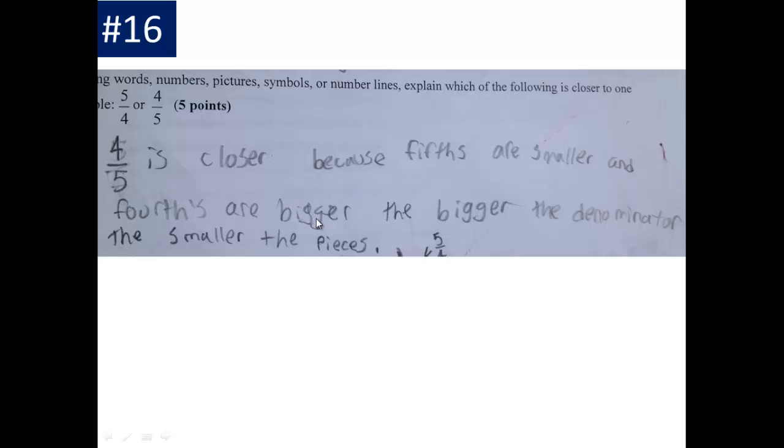Let's reread that again and think. Fifths, that's right, they are smaller and fourths are bigger. The bigger the denominator, the smaller the pieces. So let's think about this for a second. Think about 4/5. Look down here. 4/5 going to one whole. How much do you need to get from 4/5 to one whole? How much more do you need? That's right. You only need 1/5 more.